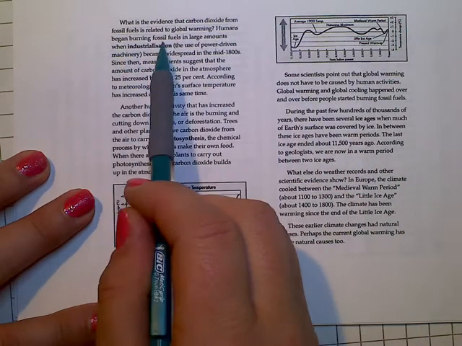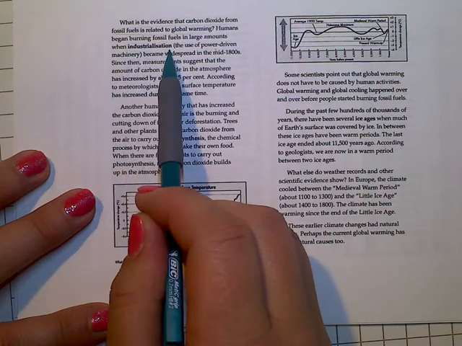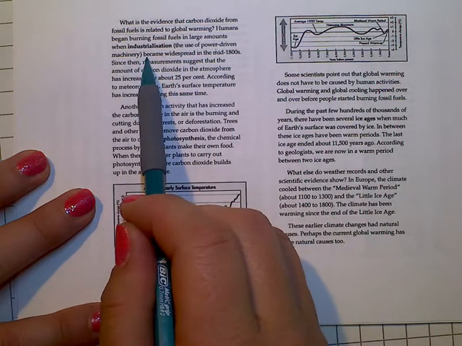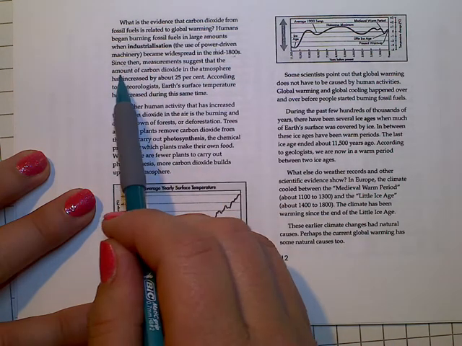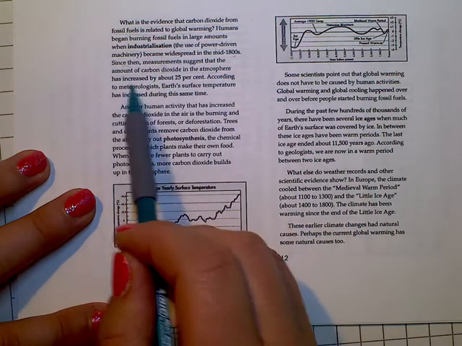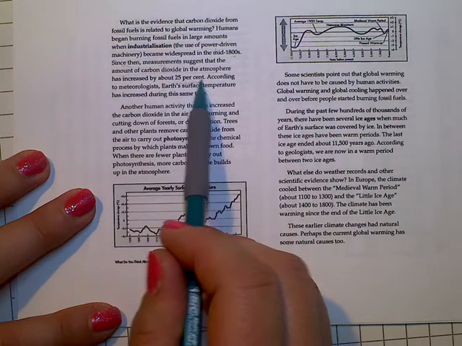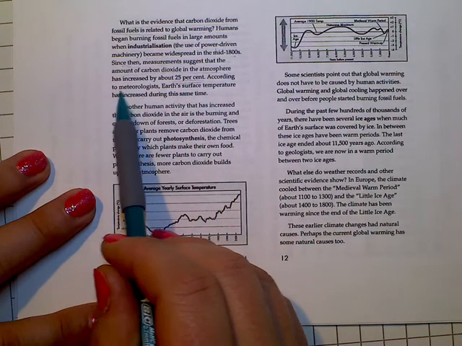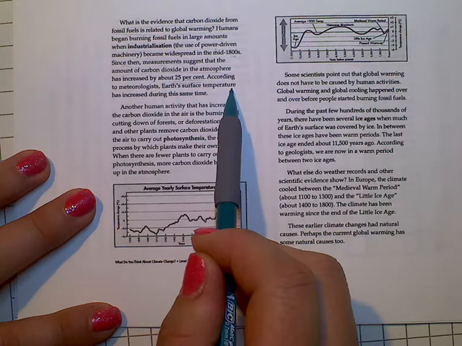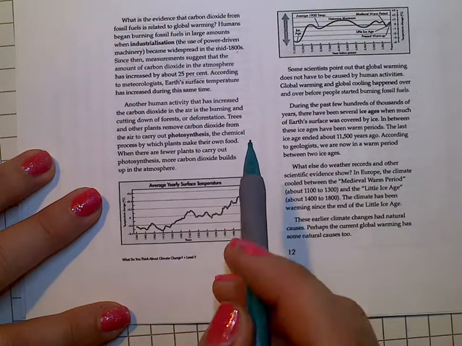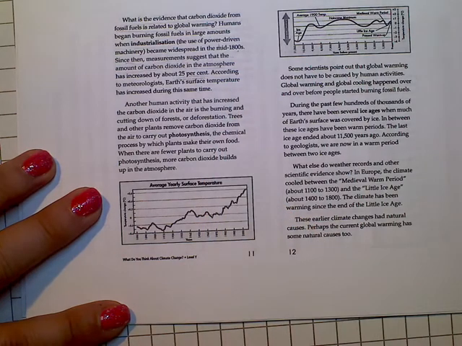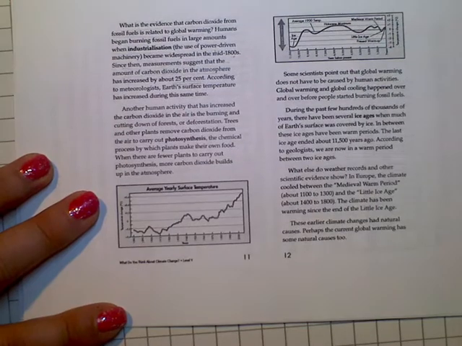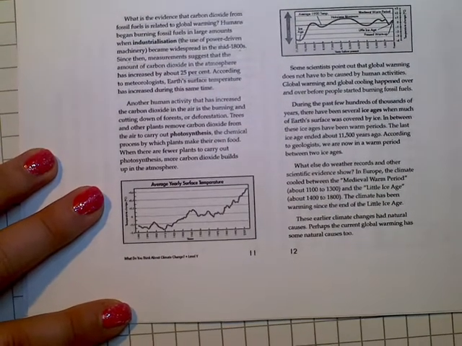Humans began burning fossil fuels in large amounts when industrialization, the use of power-driven machines, became widespread in the mid-1800s. Since then, measurements suggest that the amount of carbon dioxide in the atmosphere has increased by about 25%. According to meteorologists, the Earth's surface temperature has increased during the same time. How would they have known from way back then? I mean, a lot of them didn't even have really good tools, and it just makes me wonder how much they actually accurately know that.